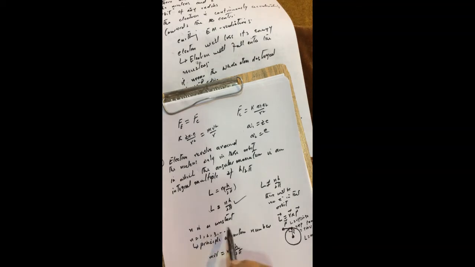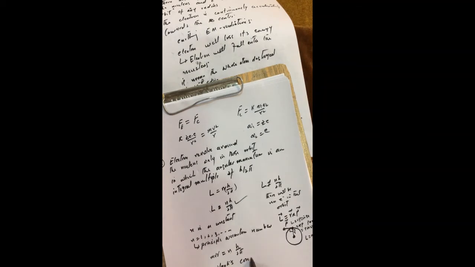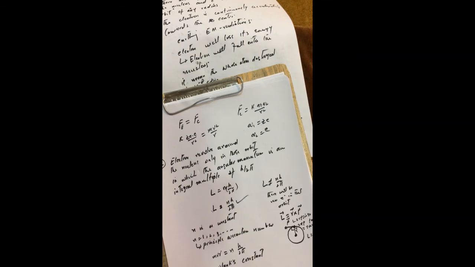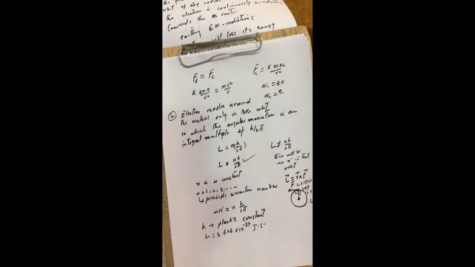where n is a constant, its value varies from 1 to 3 and so on, and it's called the principal quantum number, and h is called Planck's constant. And its value is 6.626 times 10 raised to the power minus 34 joule second. So this is the second postulate of Bohr theory.